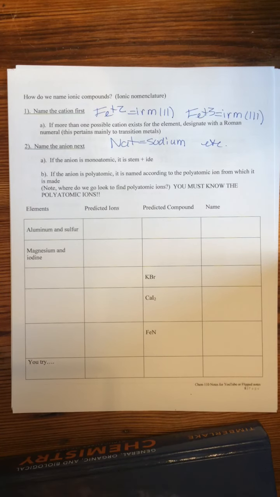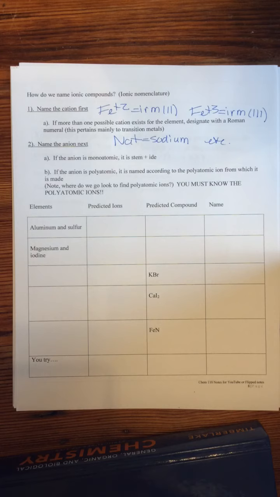So if you go back to our list: iron 2, iron 3, copper 1, copper 2, lead 2, lead 4, tin 2, tin 4, silver, zinc, aluminum, gold 1, gold 3, chromium 2, chromium 3, chromium 6, and there are more. All right. Name the anion next.